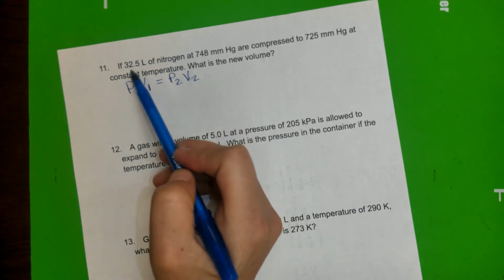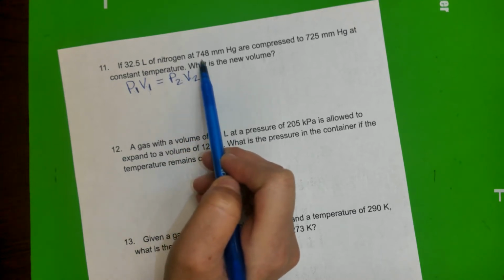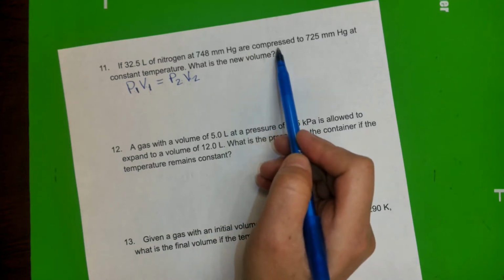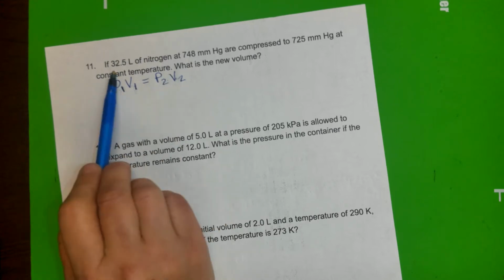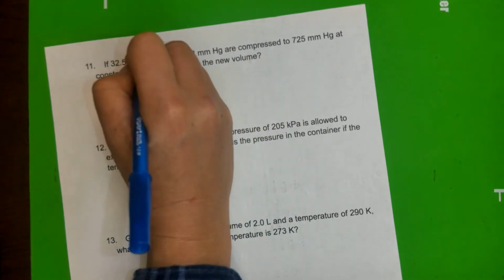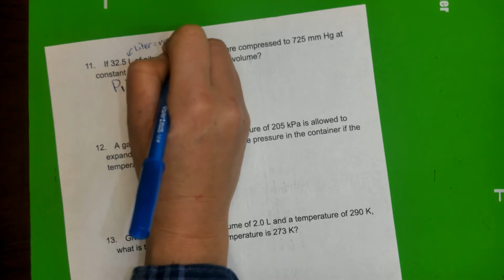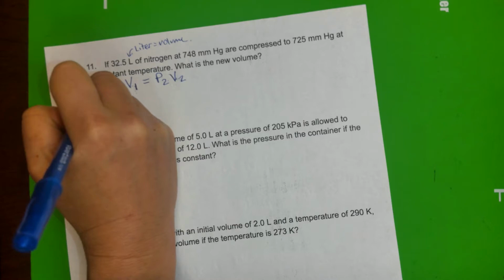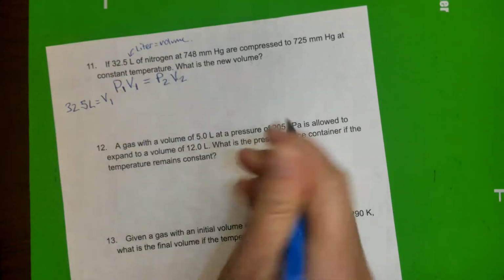So in here, if 32.5 liters of nitrogen at 748 millimeters of mercury are compressed, this should be your initial. Since this is liters, and liters should be volume, that means 32.5 liters would be your V1.